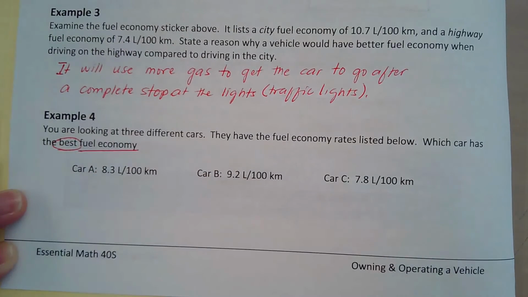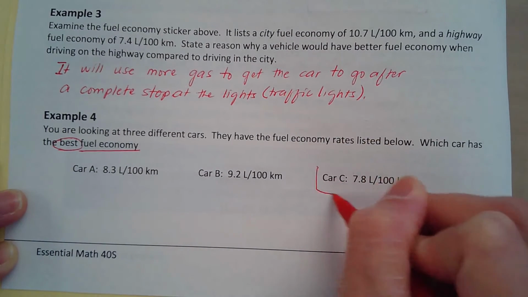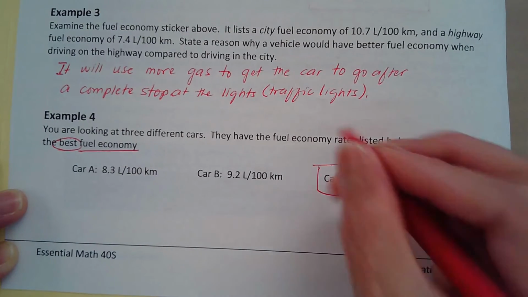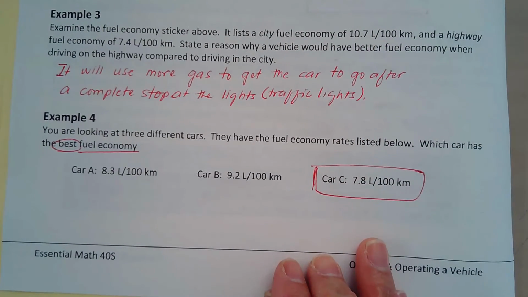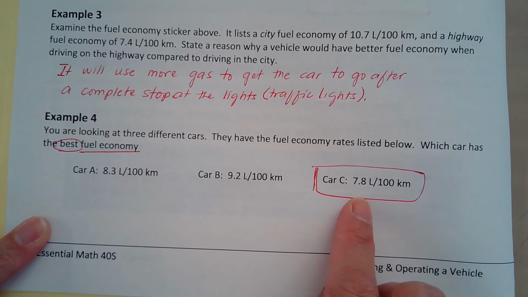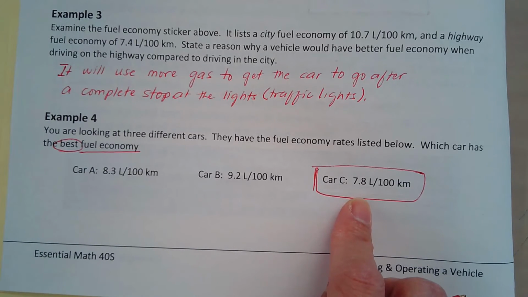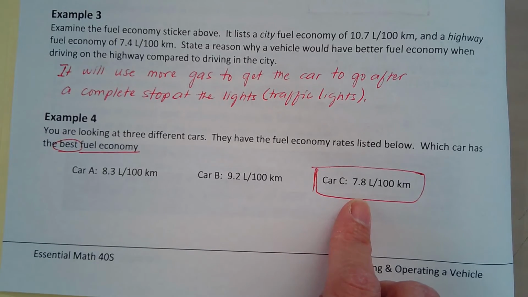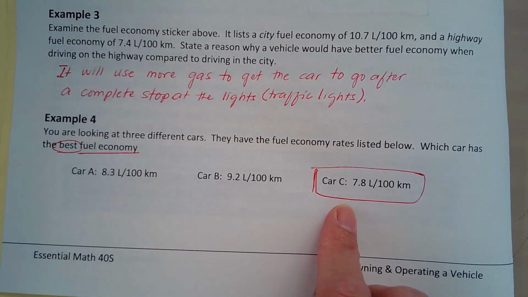If you're going to travel in the city alone, I would say C. But on the highways, B. We'll just go with the lower. It would probably be a 4-cylinder instead of a 6-cylinder. Some people here know a lot about cars, so that's good stuff.